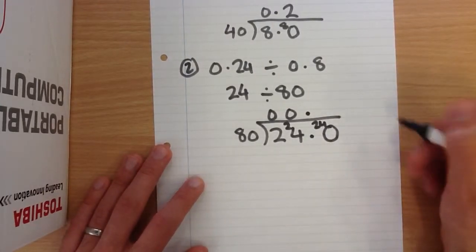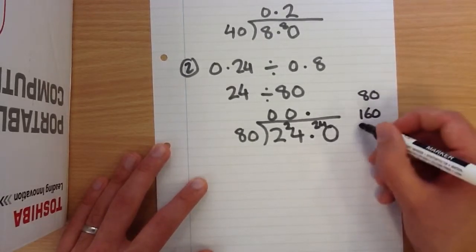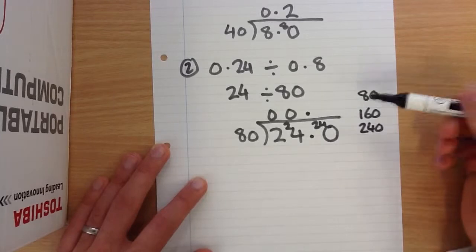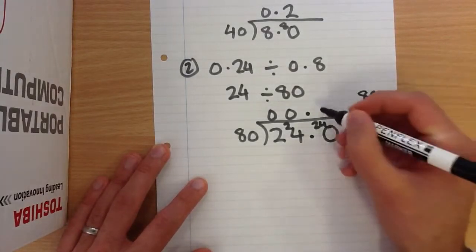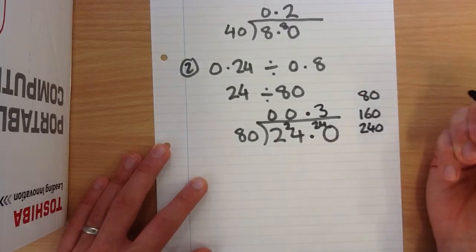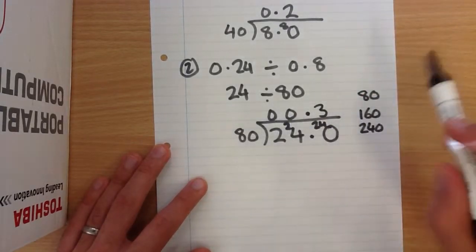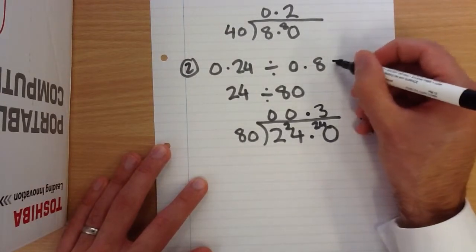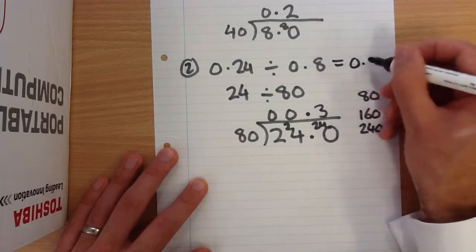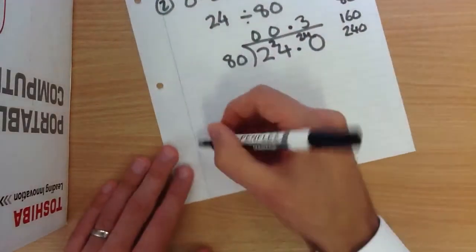So now I'm saying, how many times does 80 fit into 240? Now if you can't do that in your head, just count up in 80s. 80, 160, 240. You can see that 80 fits into 240, 1, 2, 3 times. There's no remainder, so this means that 24 divided by 80 is 0.3, which means that 0.24 divided by 0.8 is also 0.3.